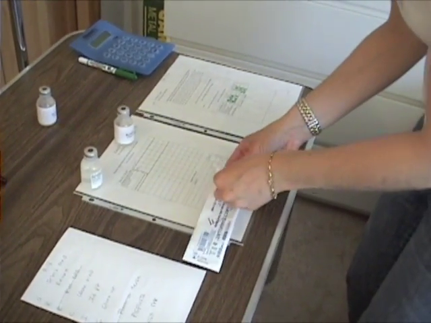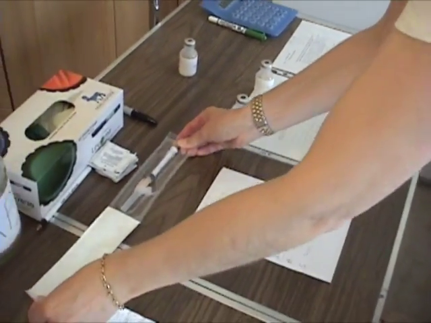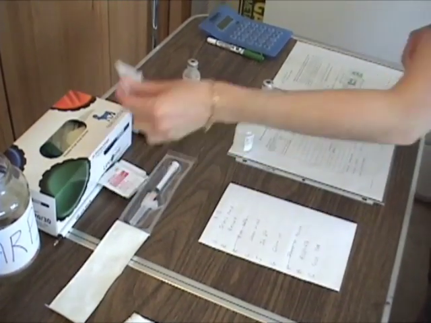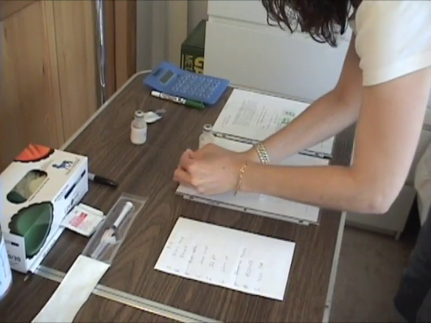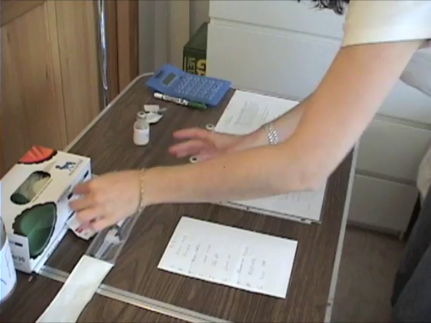So open it, and then make sure to clean your vials. I use 1 cotton for each vial.